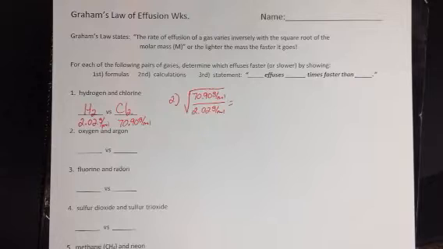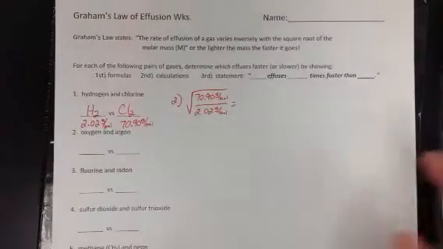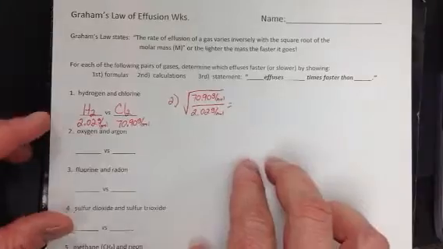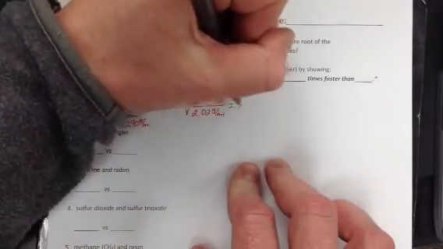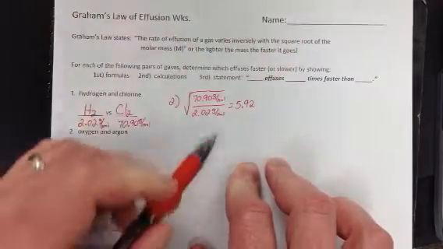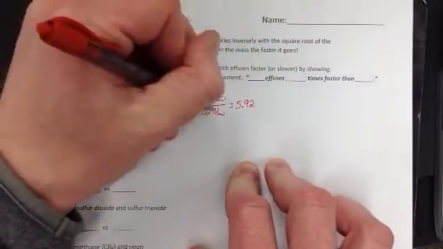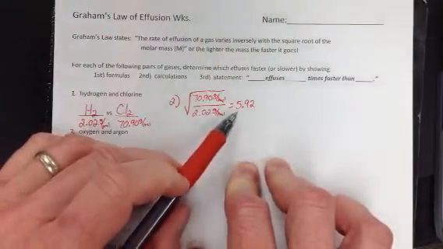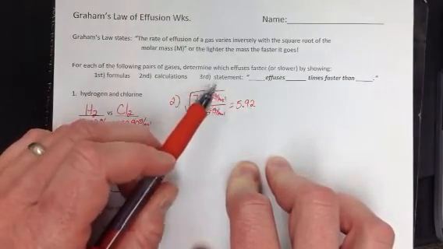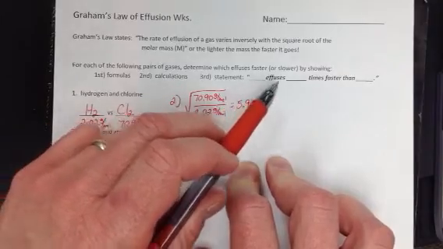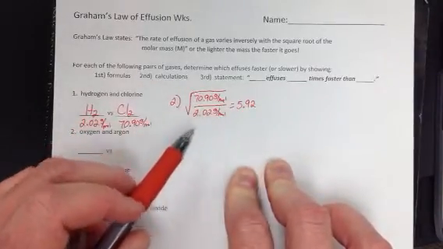So 70.9 divided by 2.02, and then the square root. And we'll just do 3 sig figs because this has 3 sig figs. So 5.92. Now the grams per mole cancel out, and so this is just a numerical value, which brings us to step number 3, the statement. Blank effuses blank times faster than blank.